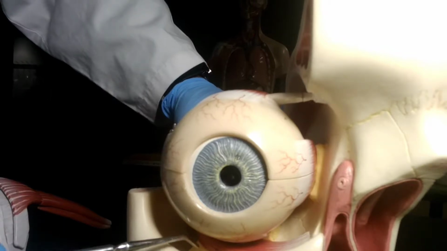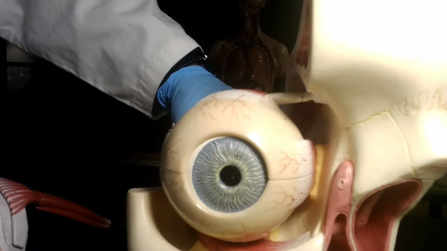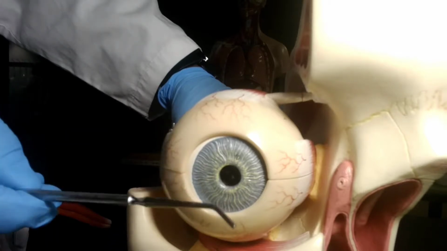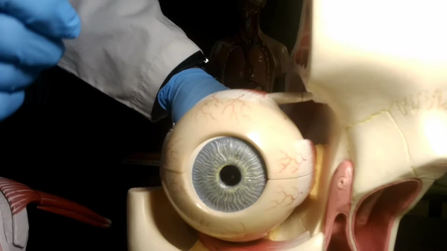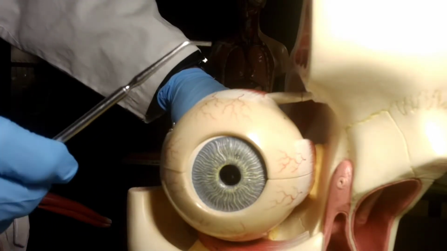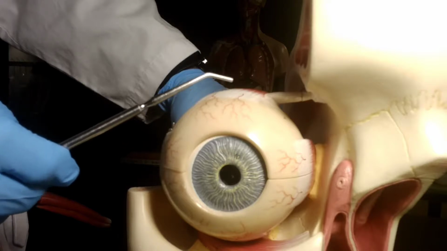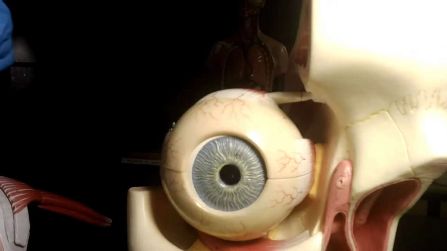The inferior oblique muscle on the other side elevates the eye and turns it laterally, so it helps the eye to look up and to the lateral side. The superior oblique on the other side helps the eye to look down and lateral. These are known as the extraocular muscles.